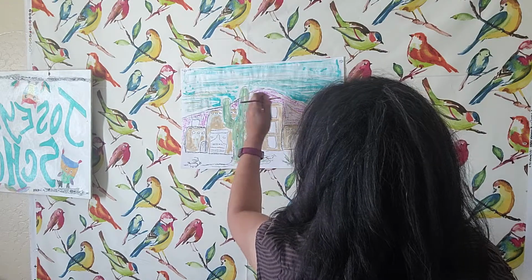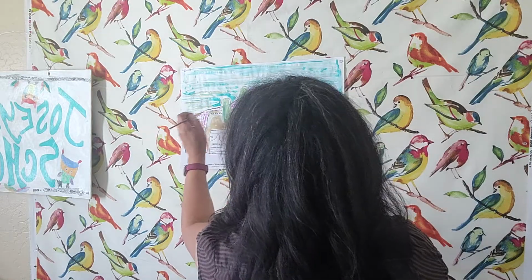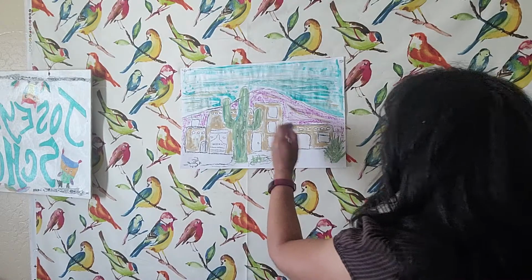Okay, now I want to also add, again, some brown in here to kind of bring that purple in a bit more to the story that's going on.